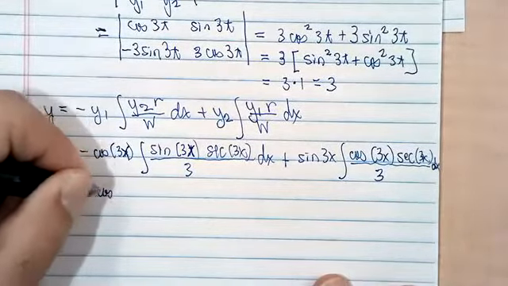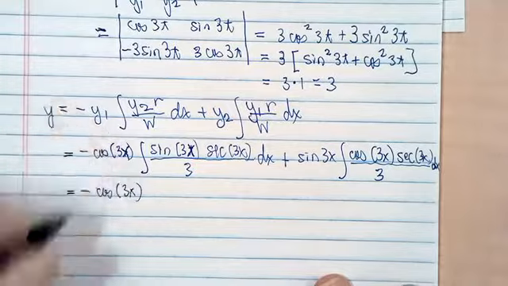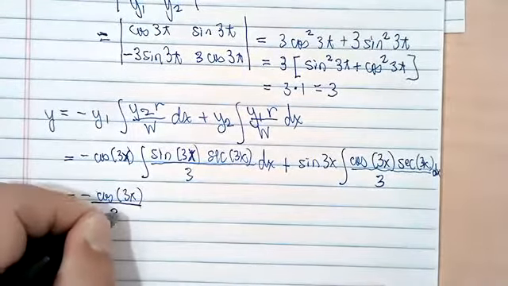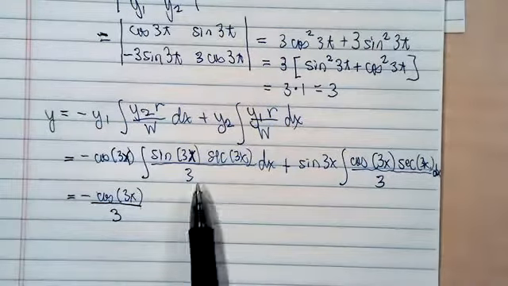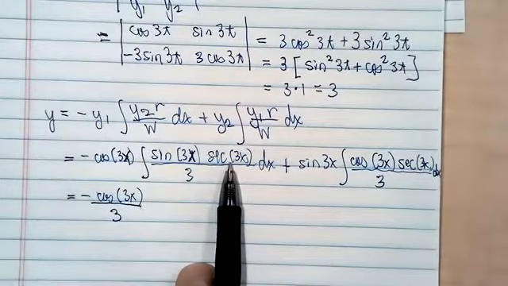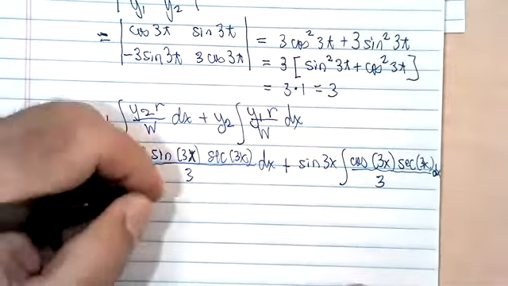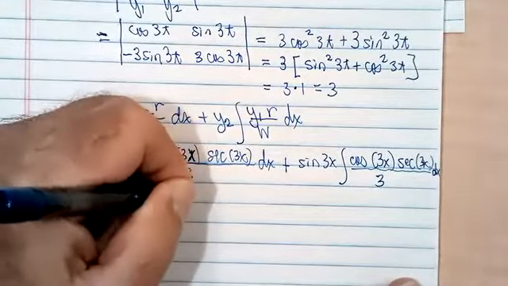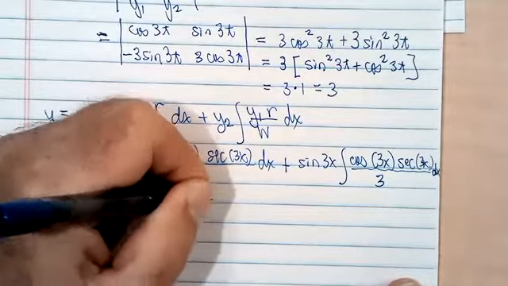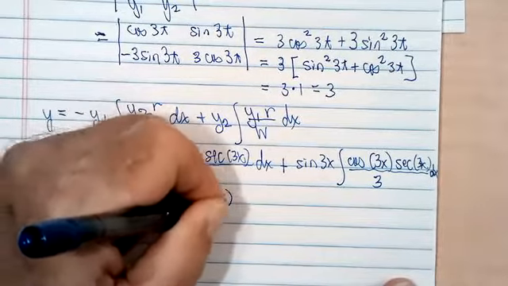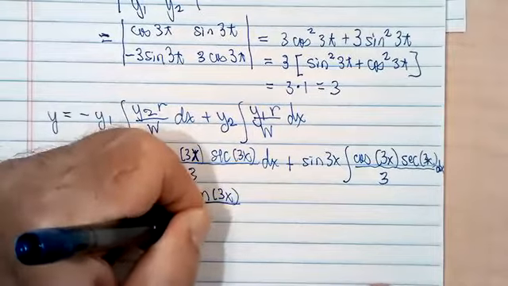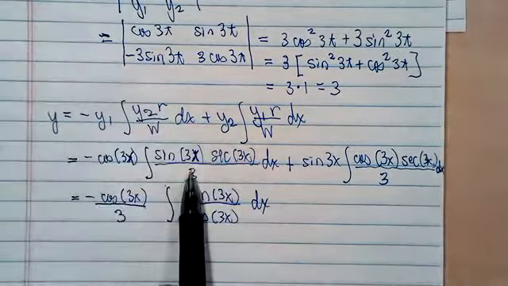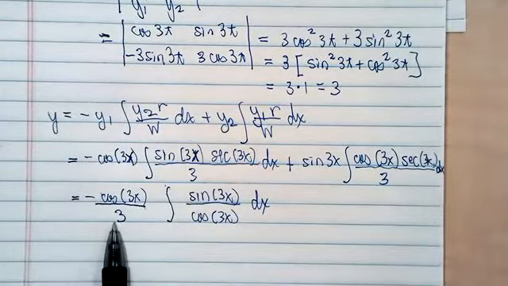This is not as awful as you might think. First of all, this 3 we just take to the outside. Now, secant of 3x is 1 over the cosine. So maybe I'm tempted to swoop through here and write down the answer, but that's not a good idea if it's been some time since you've done this. So remember, I had a 3 here in the denominator, put it on the outside.